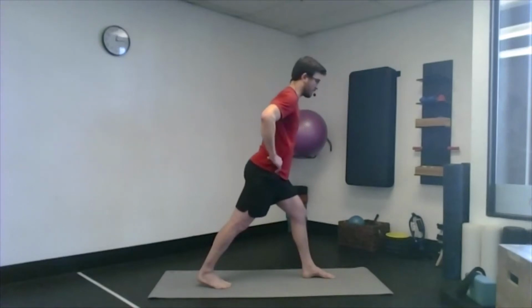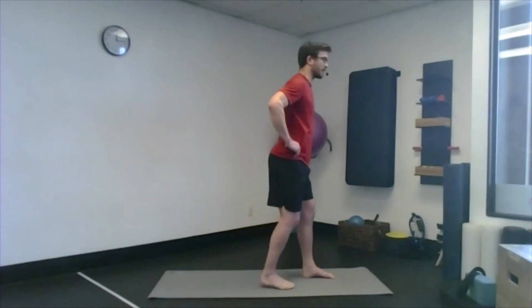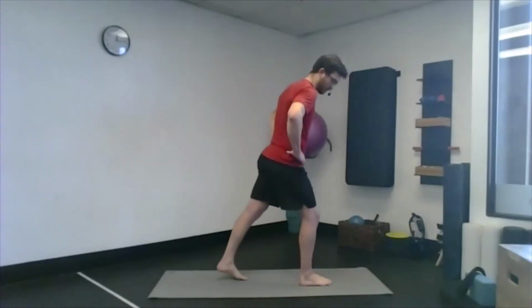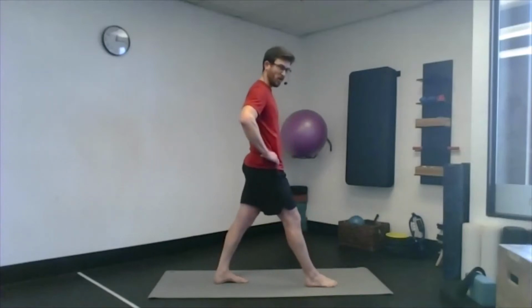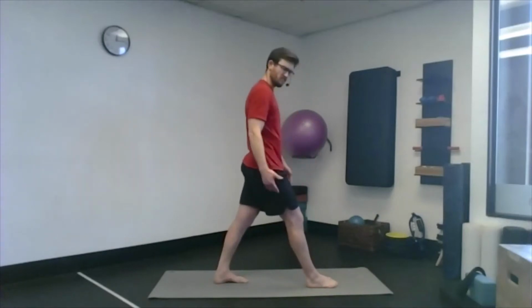Good, come back up. Neutral stance, shake it out. Again, legs should feel active here, okay? We're gonna switch it up, put that right foot in front, left foot back. Again, not a very far stance. The legs should be reasonably close together.